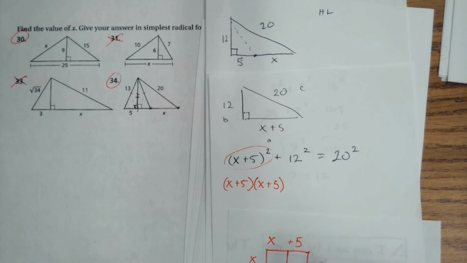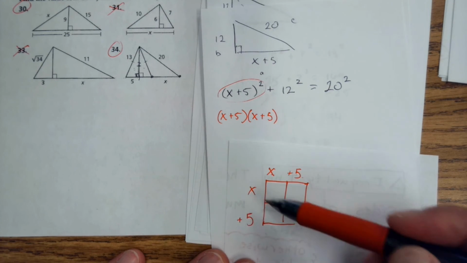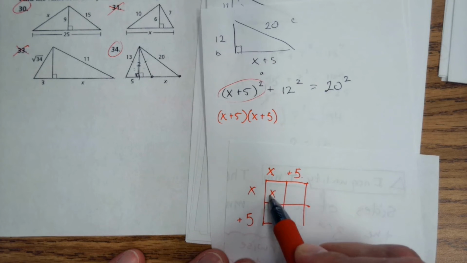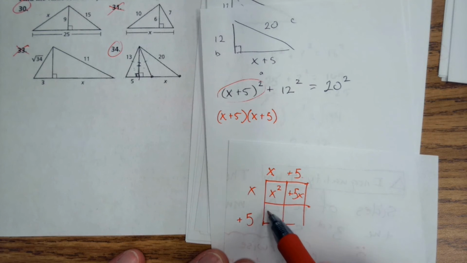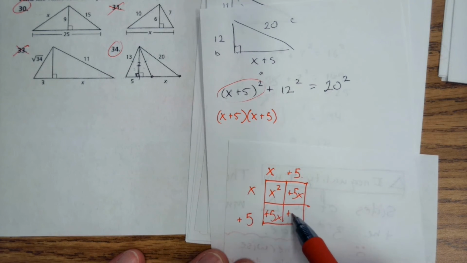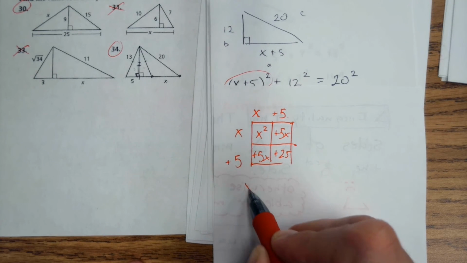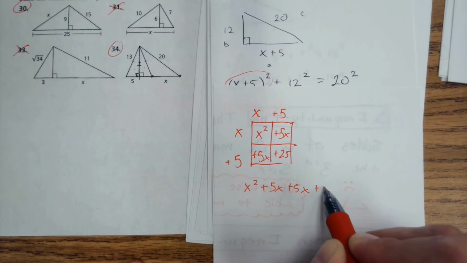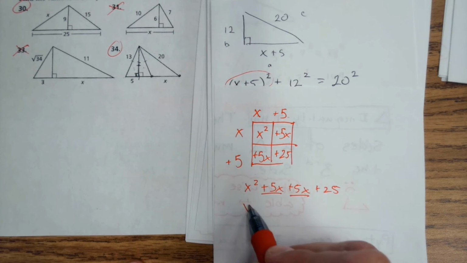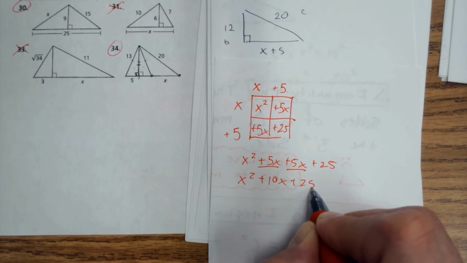So you write each term on the top, each term here on the side, and then x times x gives you x squared. x times 5 positive is positive 5x. Same here. And then positive 25. And that would be x squared plus 5x plus 5x plus 25. Combine like terms: x squared plus 10x plus 25.